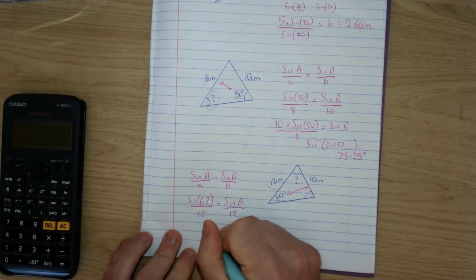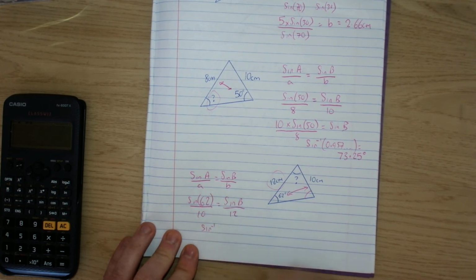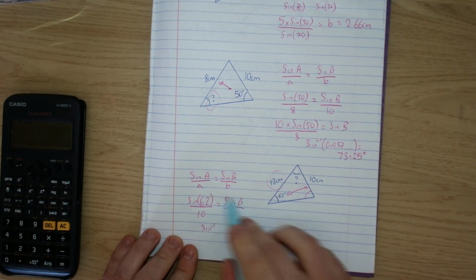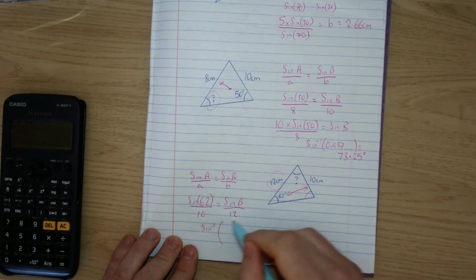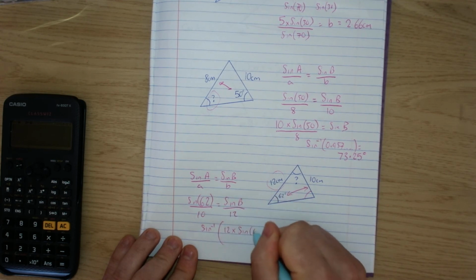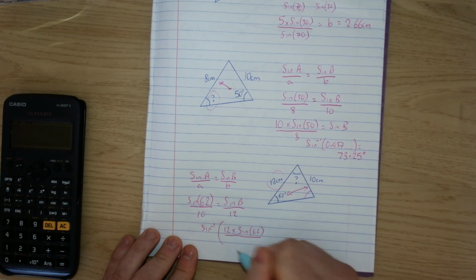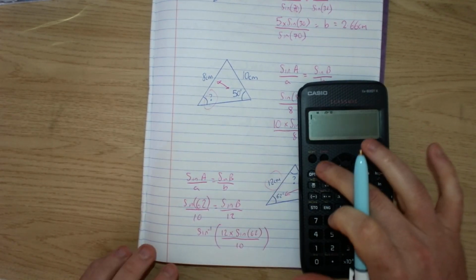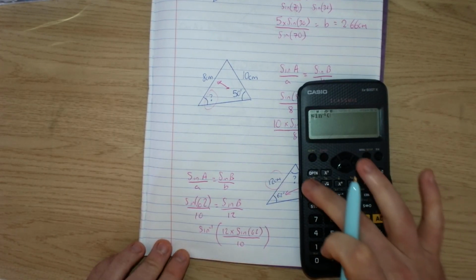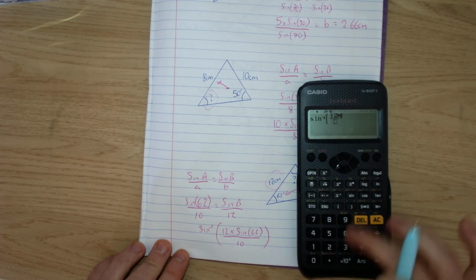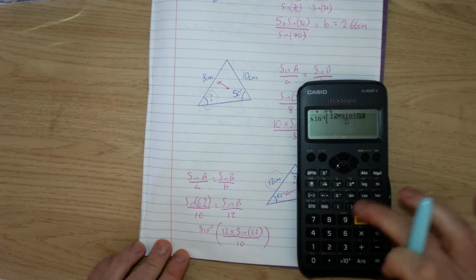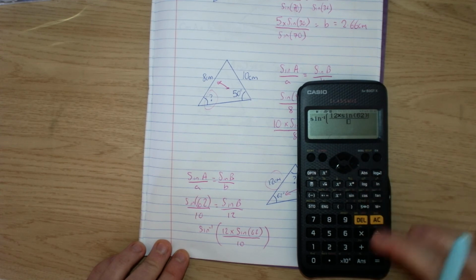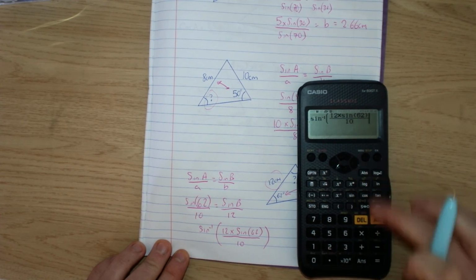So rearrange it. Use sine to the minus 1 because I'm going to do this as one fell swoop, because I'm going to get rid of that sine there. Sine to the minus 1 of 12 multiplied by sine 62 over 10. 12 just goes up to the top of the other side. So shift sine, press my fraction button, 12 times sine 62, close that bracket, down to the bottom, 10, close the big bracket.